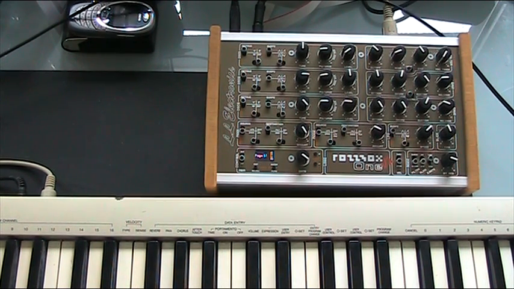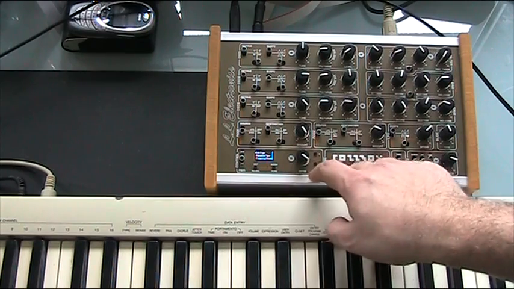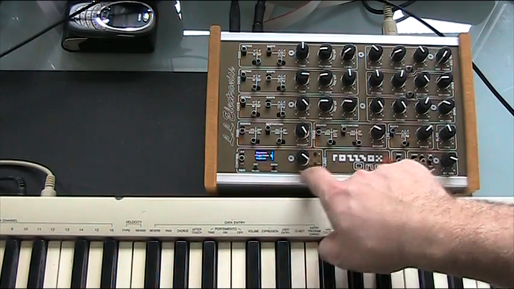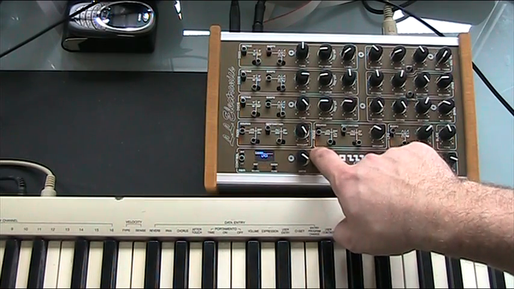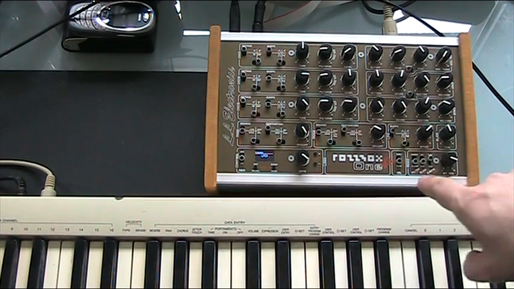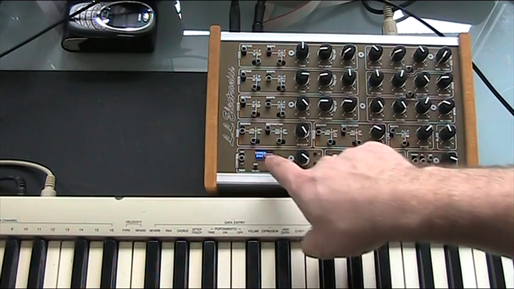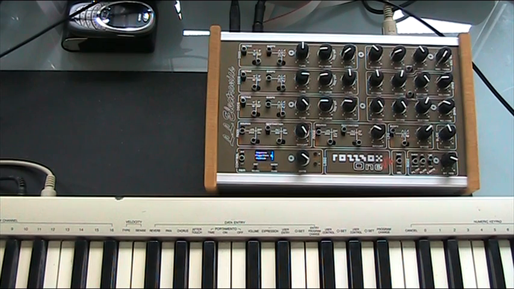Now, as you see, the envelopes are still triggered by the keyboard. You can trigger the envelopes by the LFO as well. Go to the trigger matrix, connect LFO1, that's the LFO which is triggering the sequencer, connect LFO1 to envelope 2 trigger, and that's what it does.